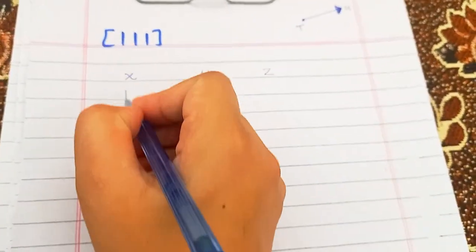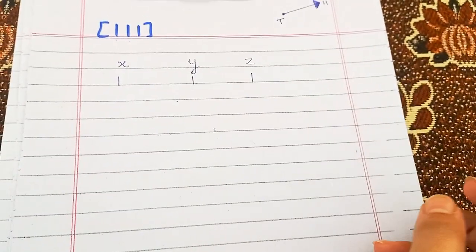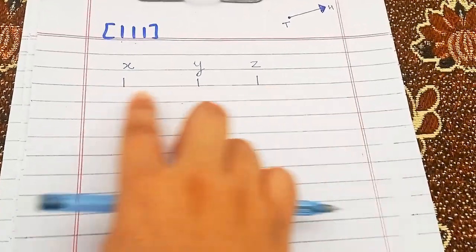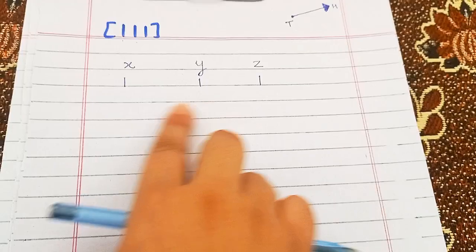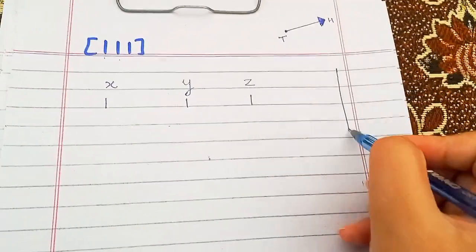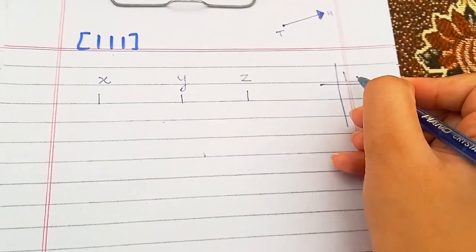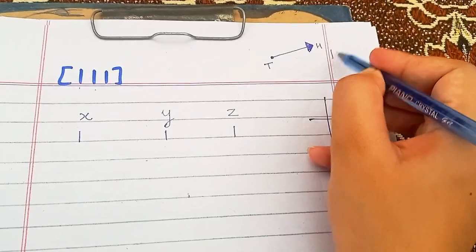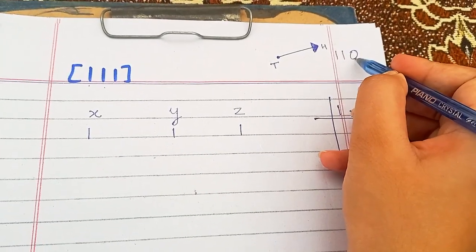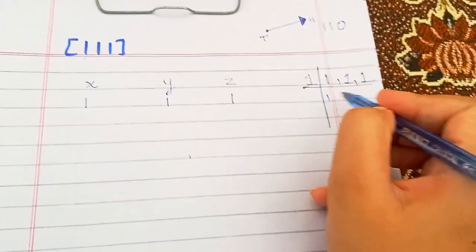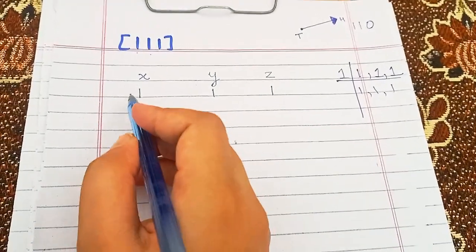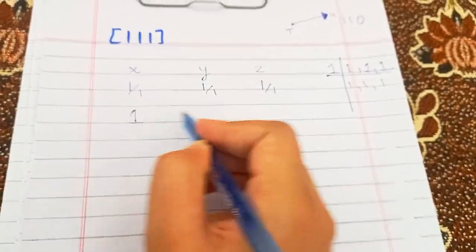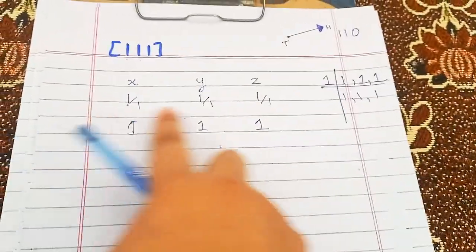So we have 1 here, 1 and 1. Next step is to divide these Miller indices by the LCM of these Miller indices. If it contains 0, then you will neglect 0. You will not include 0 in here. For example, in case of 1 1 0, you will not include 0 in LCM. So 1 1 1, it's 1 LCM, so you will divide each of the index by 1 and you will get 1 again. This is an important step.